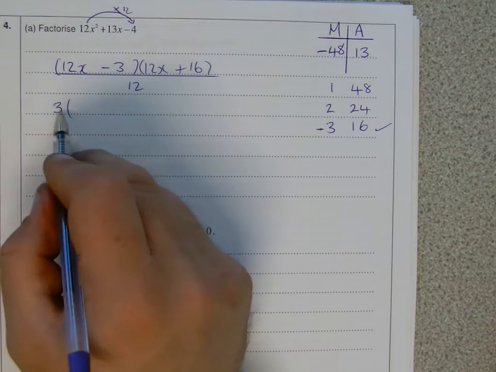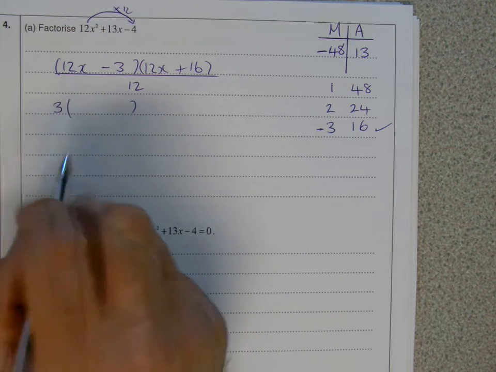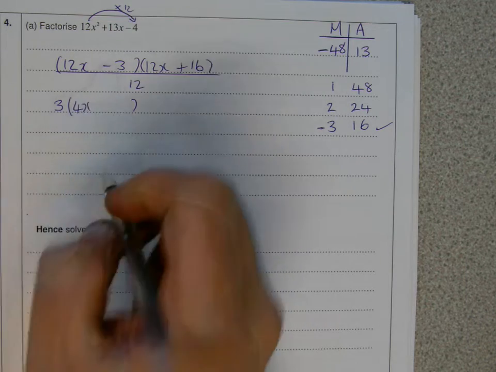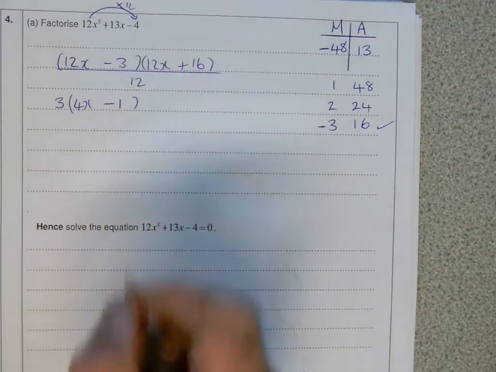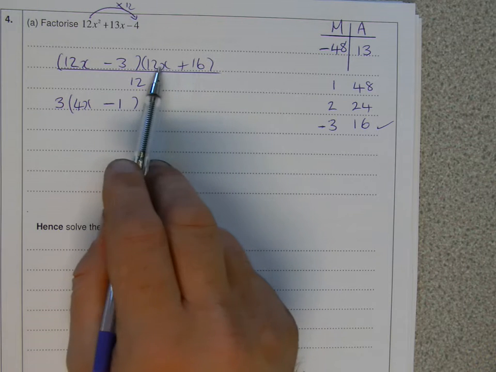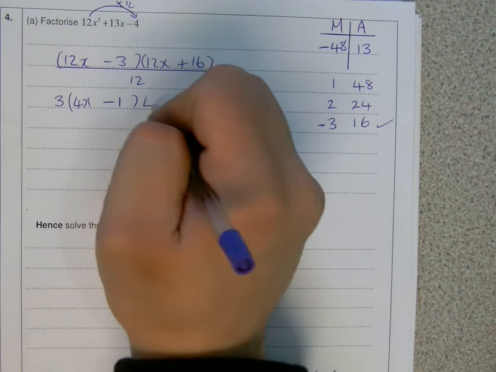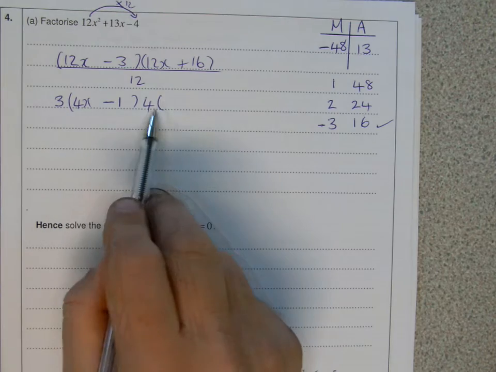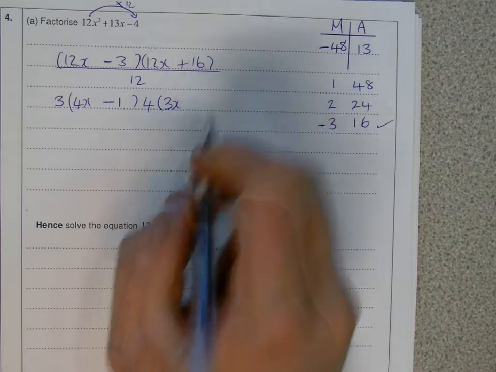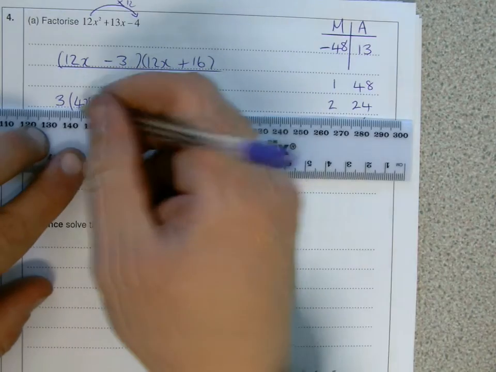Now, in terms of what goes in here, well, what do we times by 3 to get 12x? Well, that's 4x, isn't it? And what do we times by 3 to get minus 3? Well, that'd be minus 1. Okay? Second bracket, you need to check if there's common factors there. And 12 and 16, well, if you think about it, that's in the 4 times table, so 4 goes into it. So write 4 out here. Then what do I times by 4 to get 12x? Well, that's 3x. What do I times by 4 to get 16? Well, that's 4. Okay? And then we remember dividing by 12.